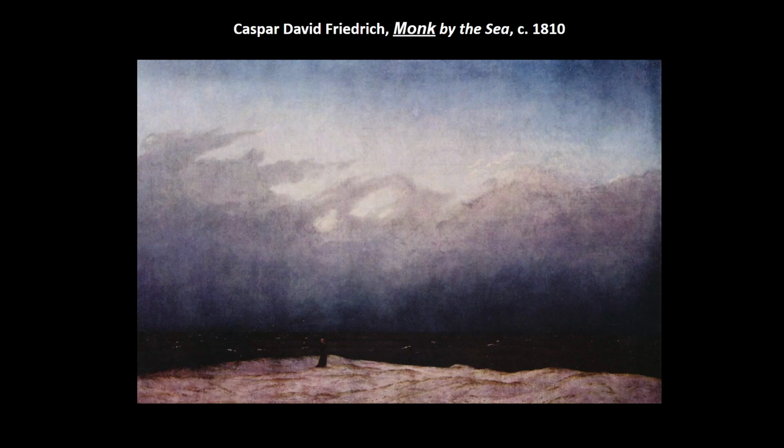So in Germany, the only artist we're going to look at is Caspar David Friedrich. This is Monk by the Sea. Kind of typical with Romanticism, we like the nature. We looked at Turner before in England, the sublime idea of nature, and even if we put human figures in, they're usually quite dwarfed, pretty insignificant.